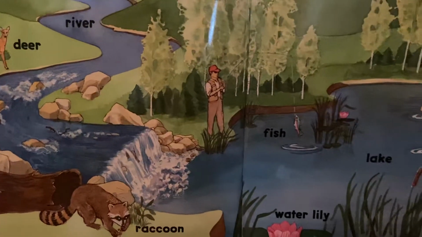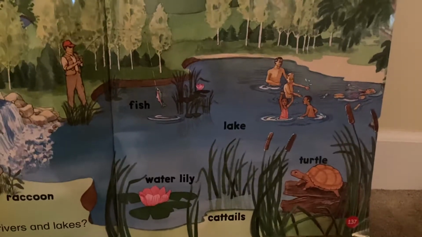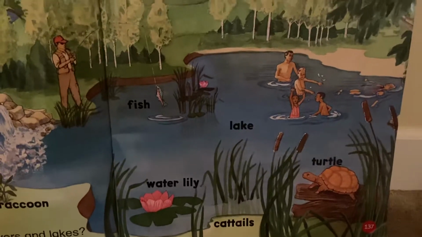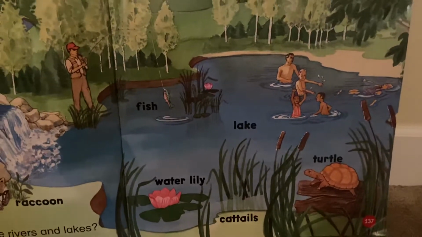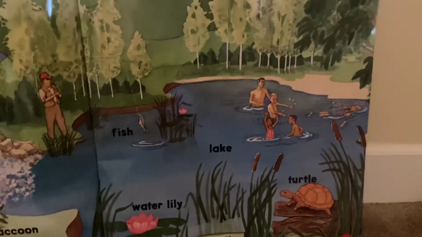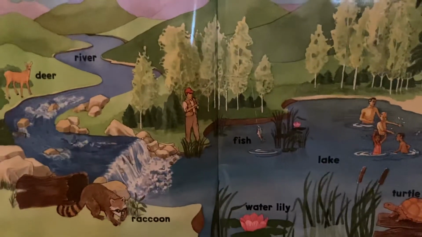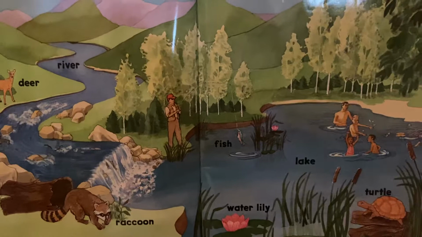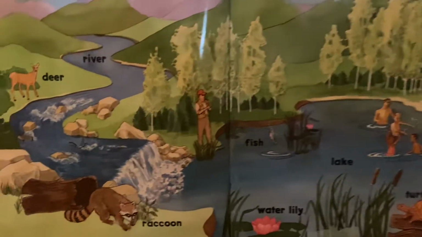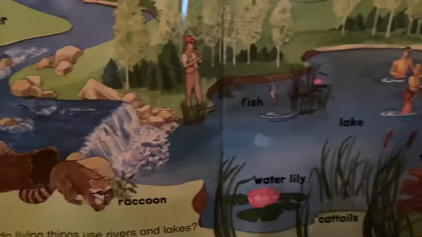And we can see this river flows into a lake. A lake is another body of water that is surrounded by land on all sides of it. And we can see the river flowing into the lake. Lakes and rivers are important to the living things that live in them or near them. Let's take a look at the animals that live in or near the lake and river.